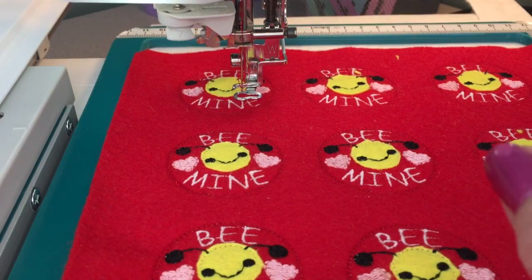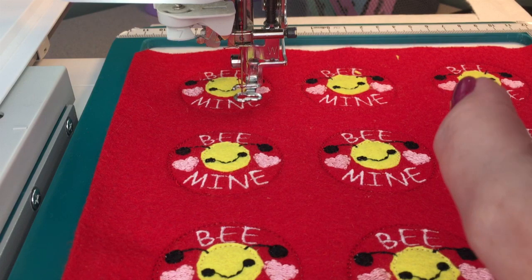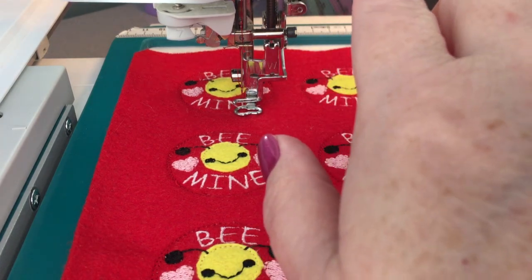Our last step is to just stitch 2 little lines that will give us a space to put our pencils in.